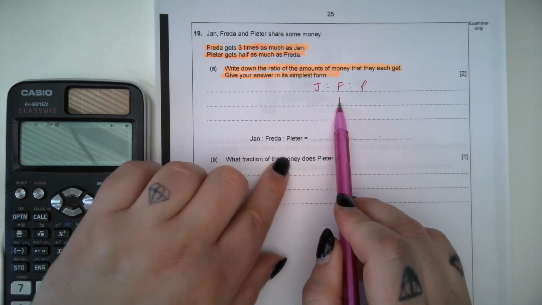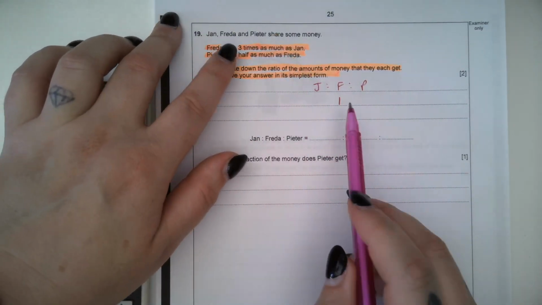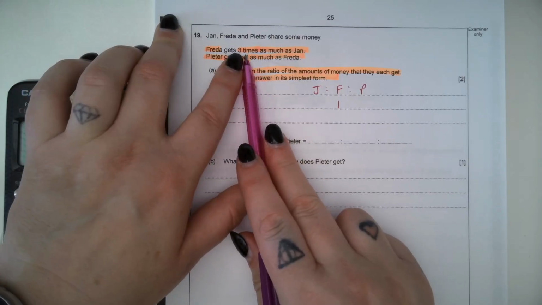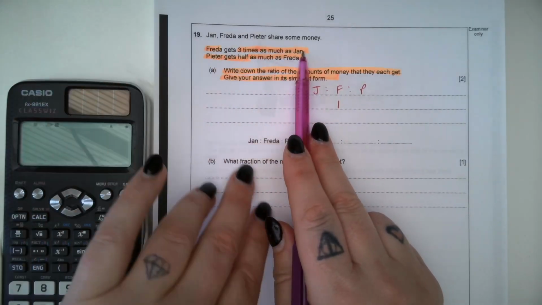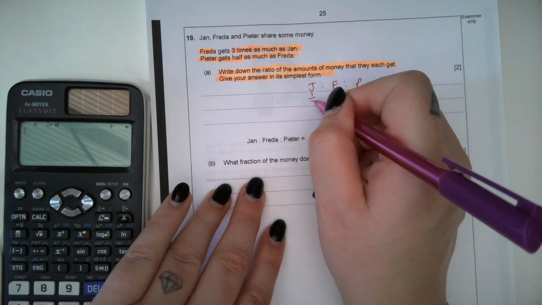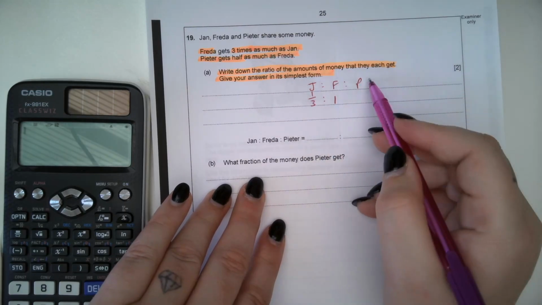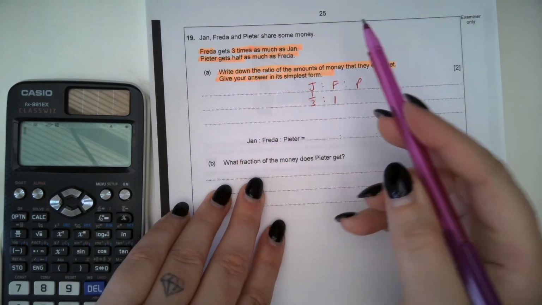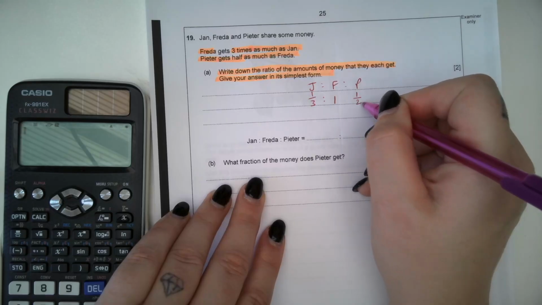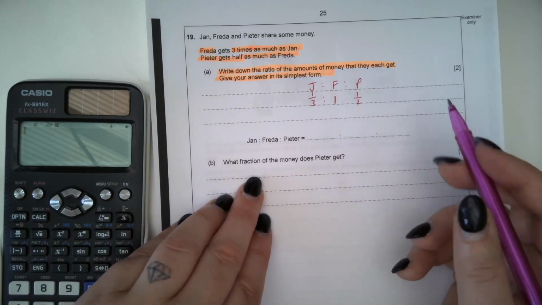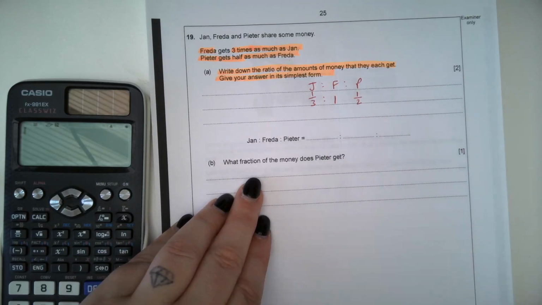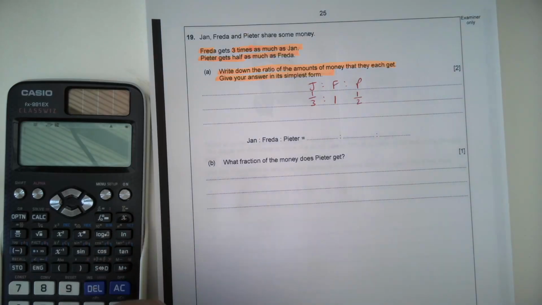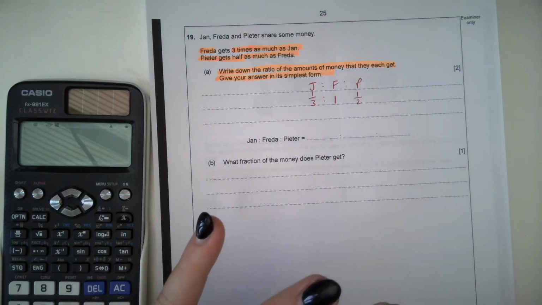If Frida's got 1, because that's what they both have in common, she has 3 times as much as Jan, so Jan must have 1 divided by 3. Peter gets half as much as Frida, so Peter gets a half. Now we don't want fractions in our ratio, guys. We want whole numbers.